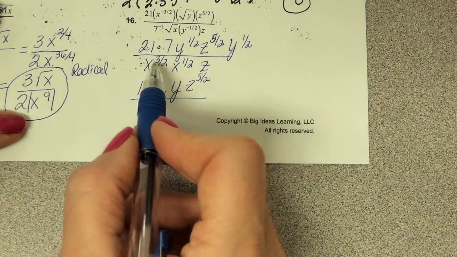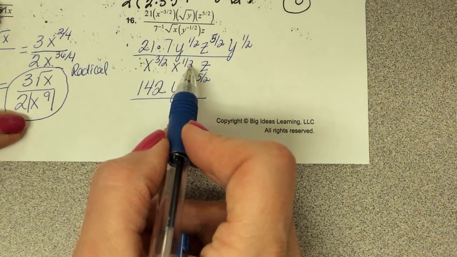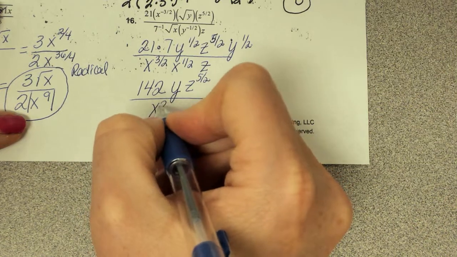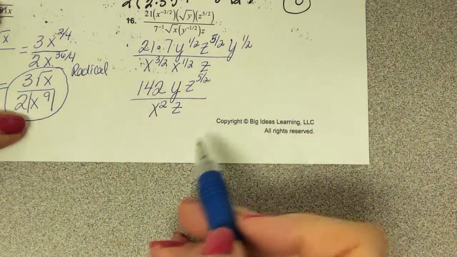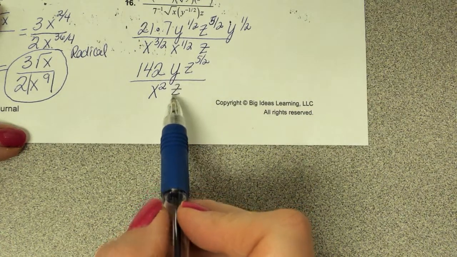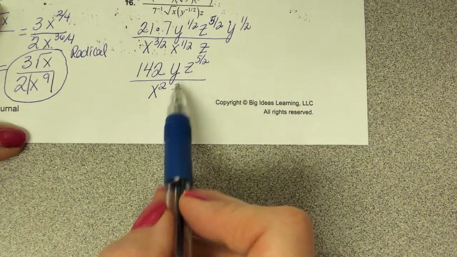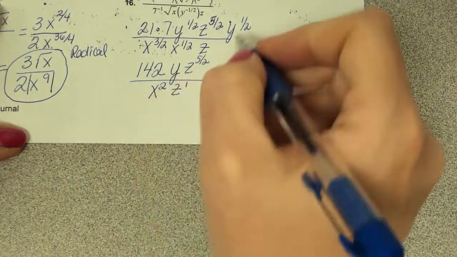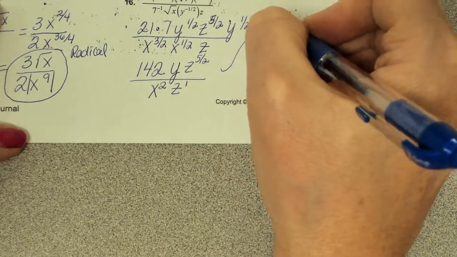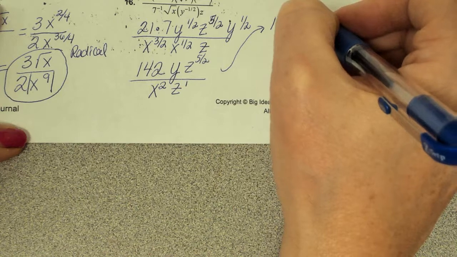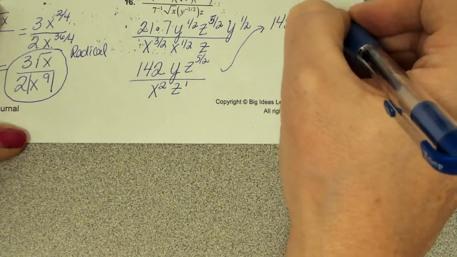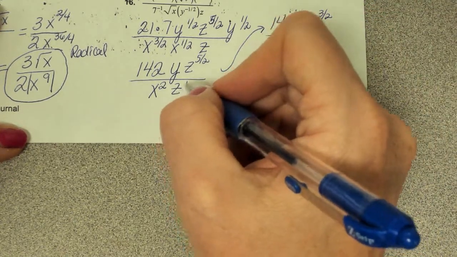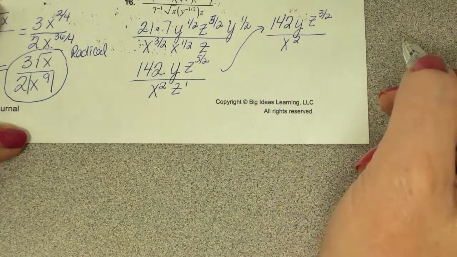These bases are alike, so I have to add my exponents. What's 3 halves plus 1/2? Which is 2, so I'm going to have x squared on the bottom. And then my z. Well, I'm not completely simplified if I have a z on top and a z on bottom. What do we do if we're dividing and our bases are alike? What do we do with the exponents? Subtract them. So I'm going to come up here, and I'm going to have 147y. If I subtract, I'm going to have z to the 3 halves, and then x squared, and then that z is now gone because I subtracted.